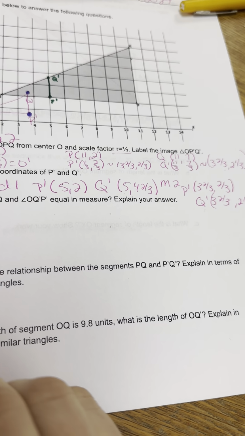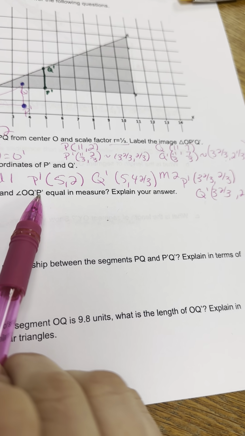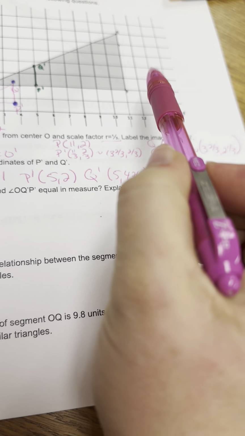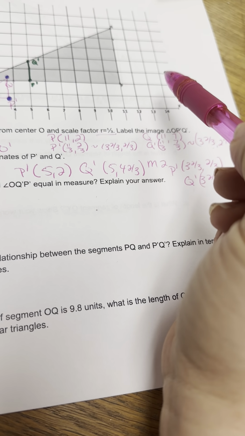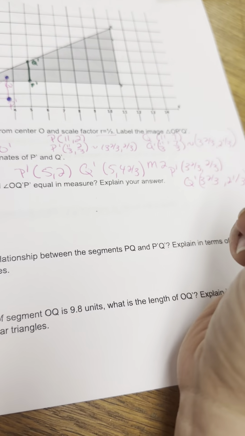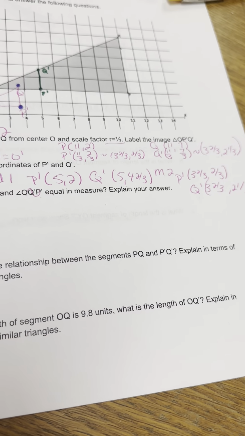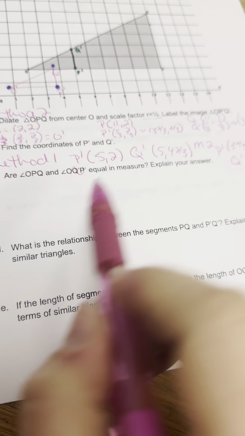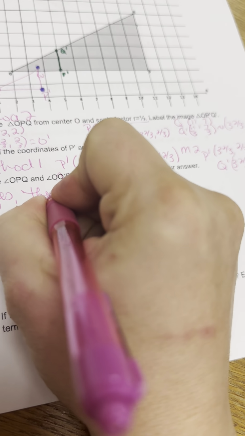All right, C, are angle OPQ and OQ prime P prime equal in measure? So we're looking at OPQ right here and OQP. That might be a typo. Yep, that is a typo. That should be P prime, Q prime. Sorry about that. So are these equal in measure? Yes, they are.